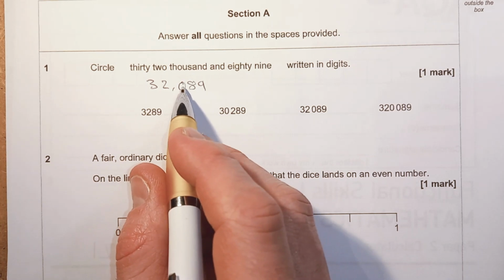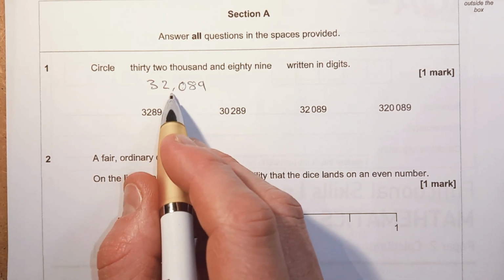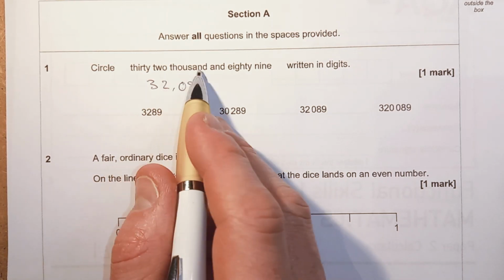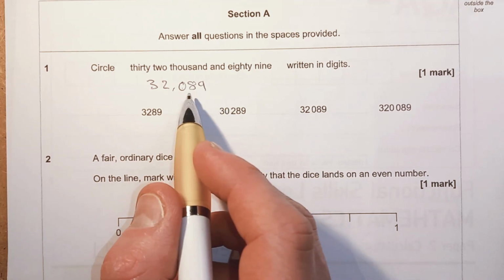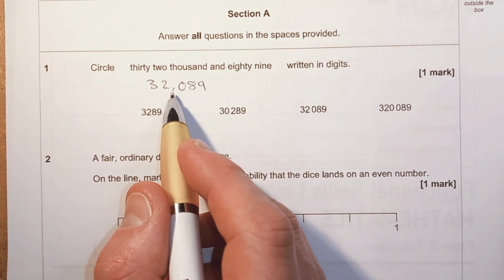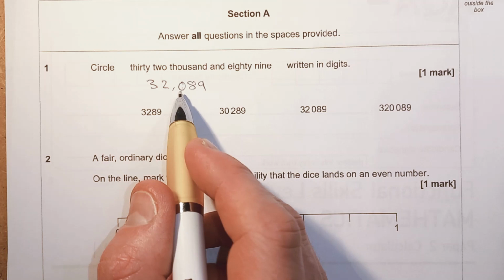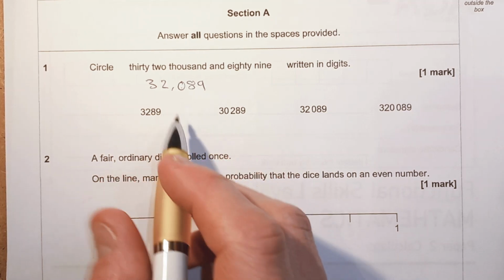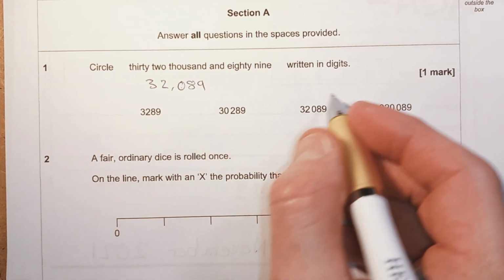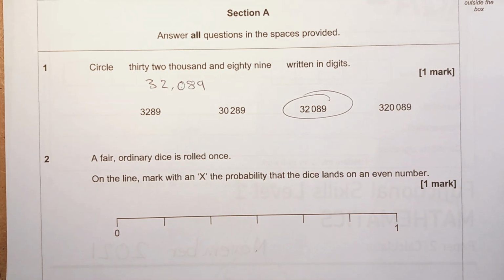And the way you can spot that something's missing is I knew that there had to be a comma there because of the thousands, and I know that we've always got to have 3 digits to the right of the comma. So that should help you to remember that something's missing there. So 32089, that's the one we want.